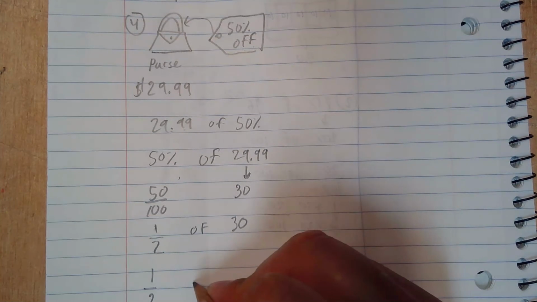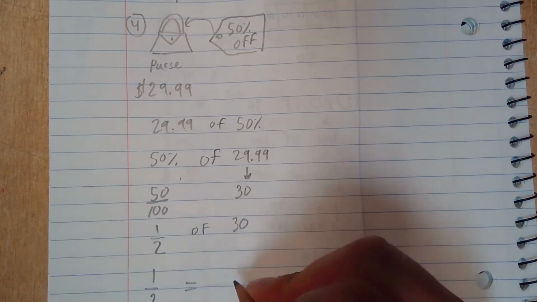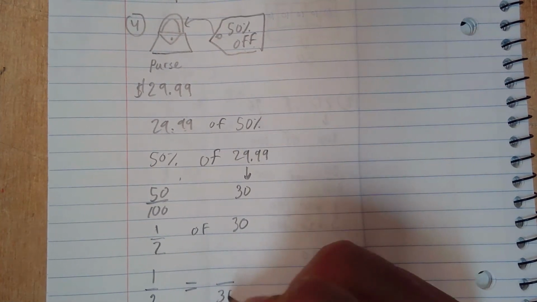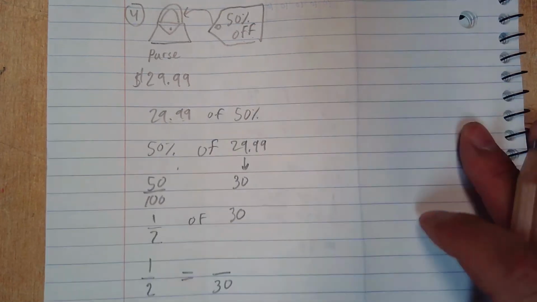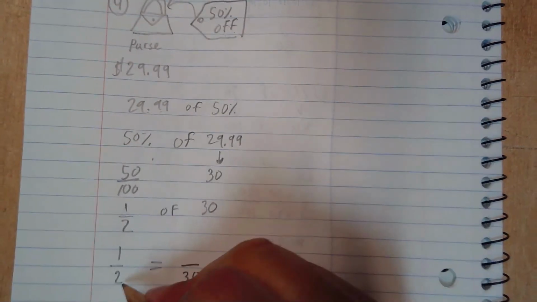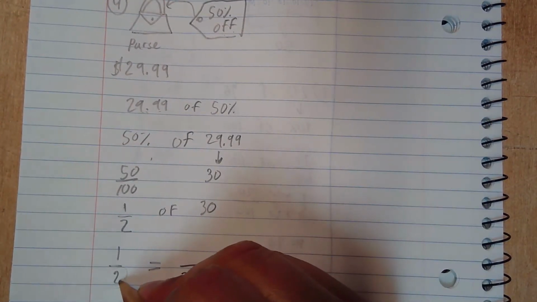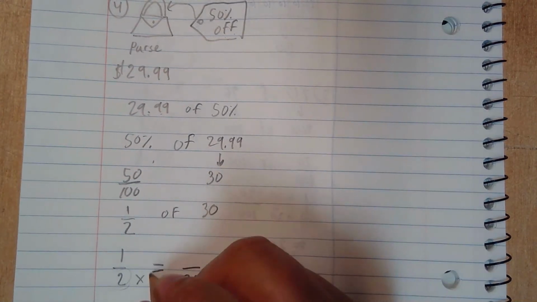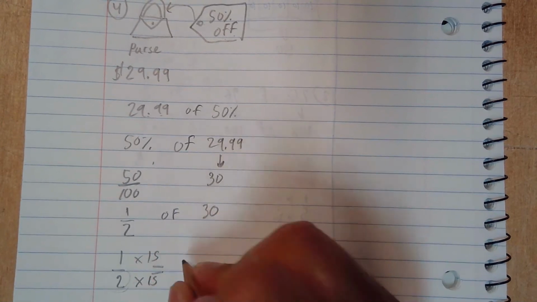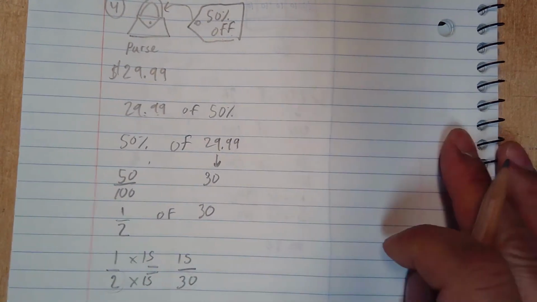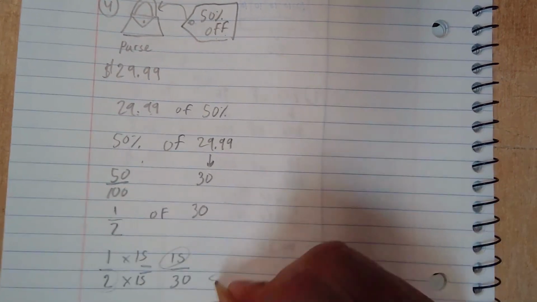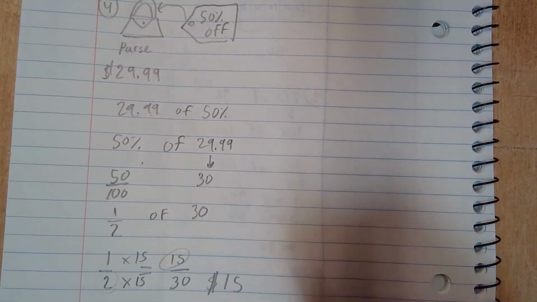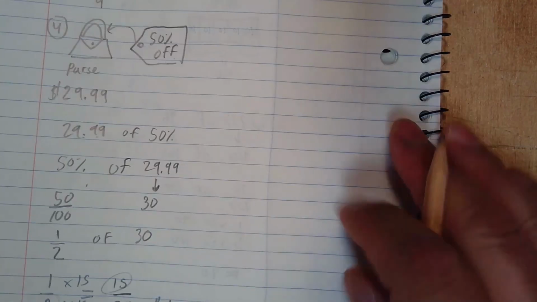Half of 30. Again, I like working with equivalent fractions. For me, it's much easier. Okay, and I'll do the other way in just a moment, but let me just get this done. I'm trying to make set groups of 2, but I have 30. How many groups can I make from 30? 15. Okay, 15. So the purse is $15. Now what's this other way I was talking about?